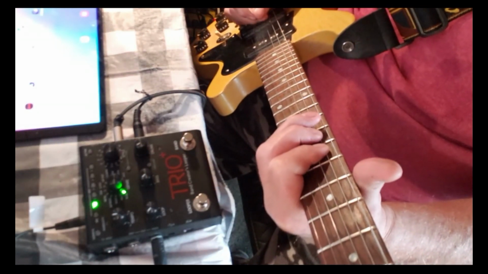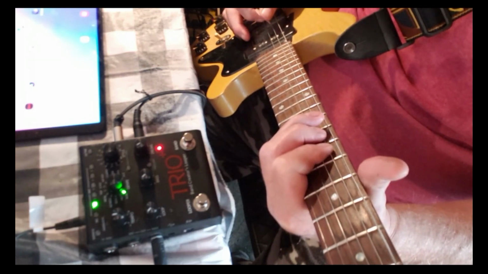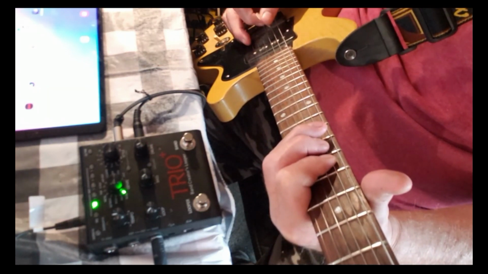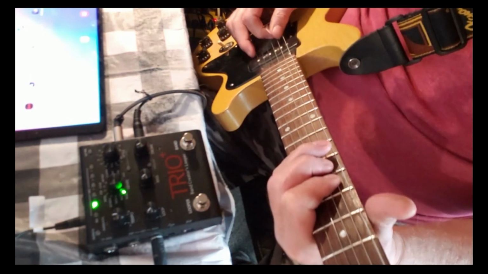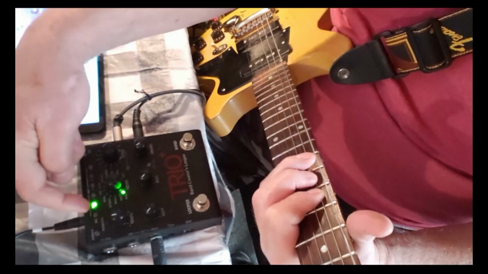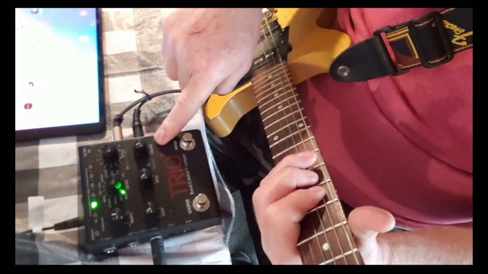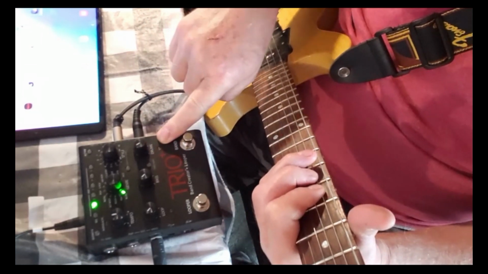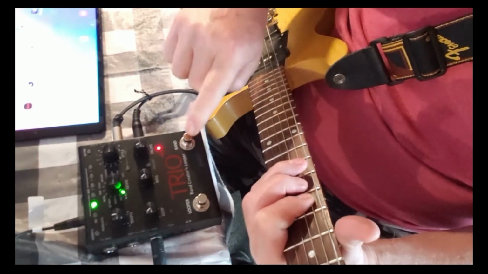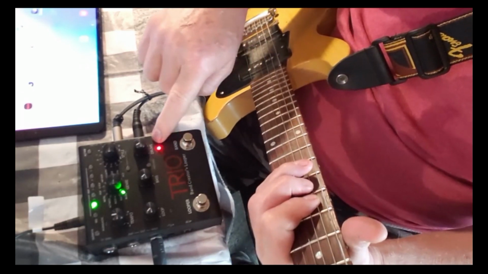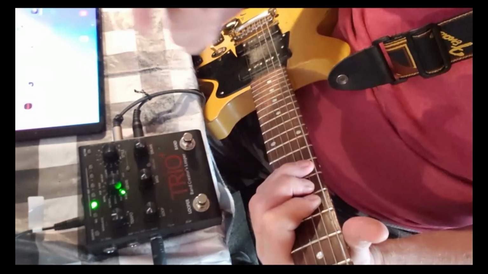I don't have any real monitor, so I can't really tell when I'm recording here on my phone. It's up overhead here. So what I'm going to do is, I'm on the first part, the green light. It's blinking slow, which means it's ready to be armed. Now I hit the band button once. Now see, it's flashing fast. Now it's ready for me to start.